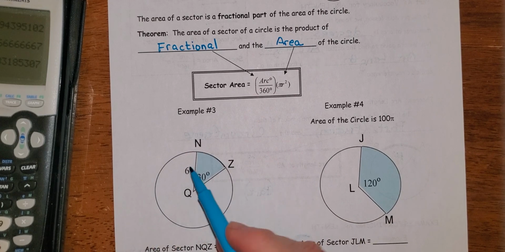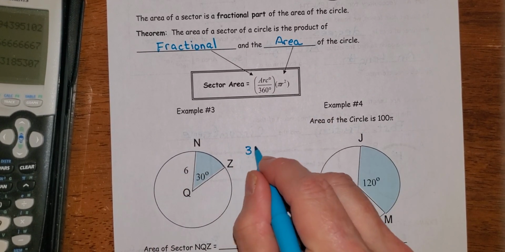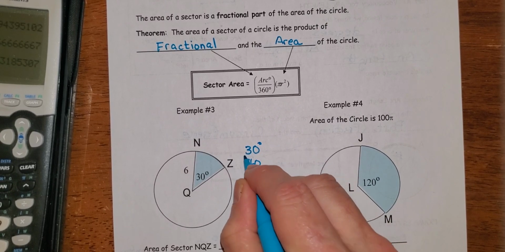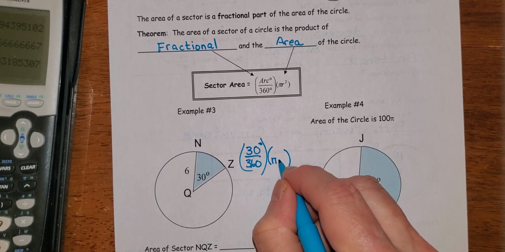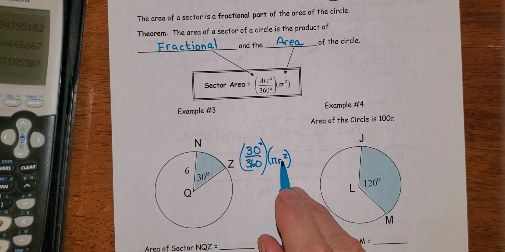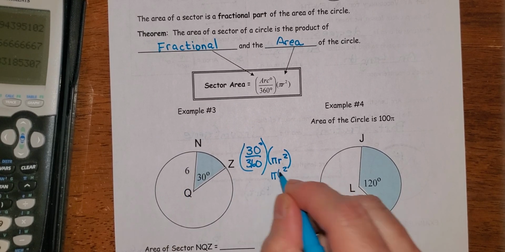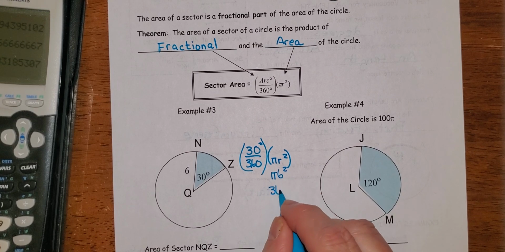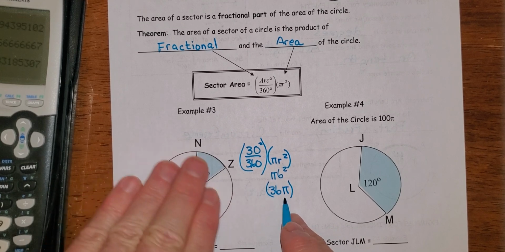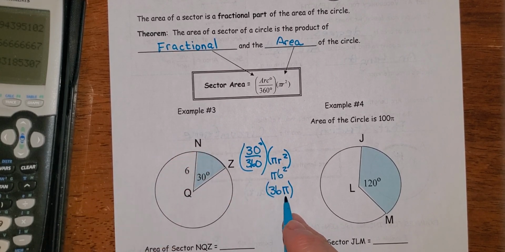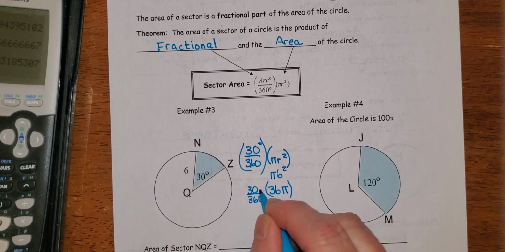The whole area would be everything shaded in, right? And then 30 out of the 360 would be like this, 30 over 360, and then you'd multiply it by the area, which is pi r squared. So r, we know, is 6, so we plug the 6 in there. 6 squared pi. 6 squared is 36 pi, so I'm just going to rewrite it, 36 pi. That's all of the area, as if every part of this was shaded completely. But I only want 30 degrees out of the 360, so I say 30 over 360.